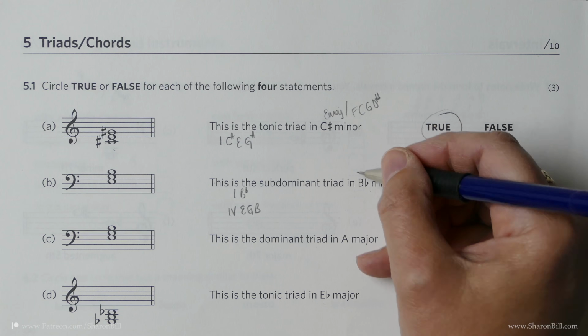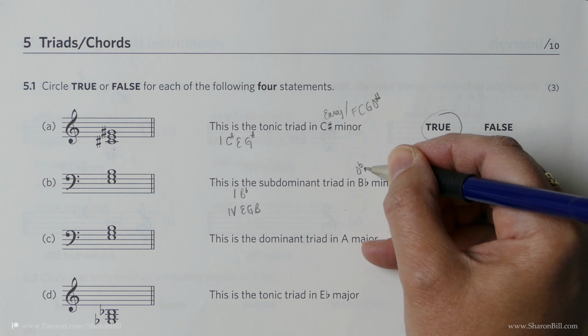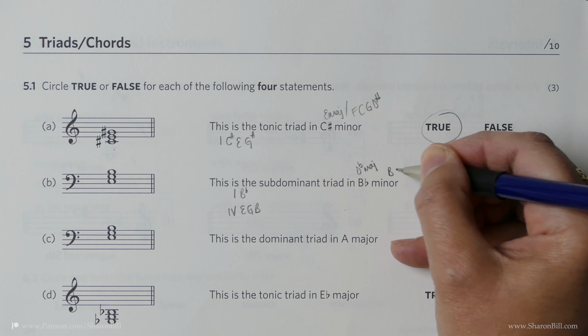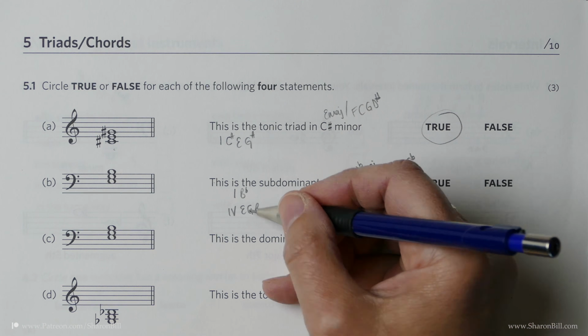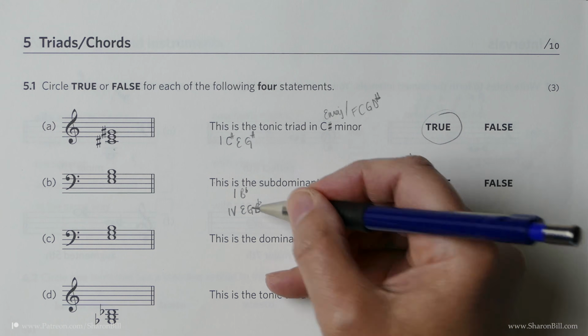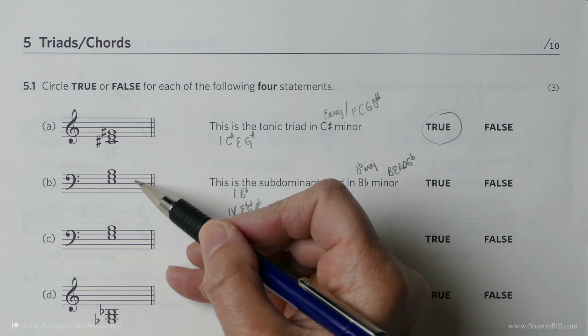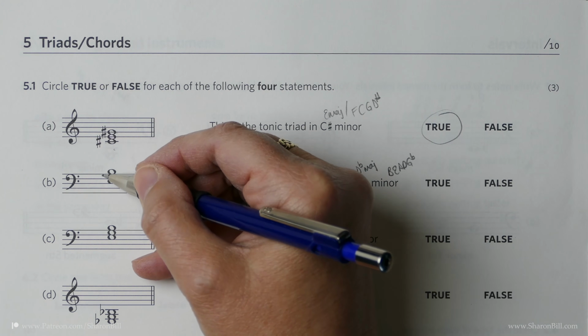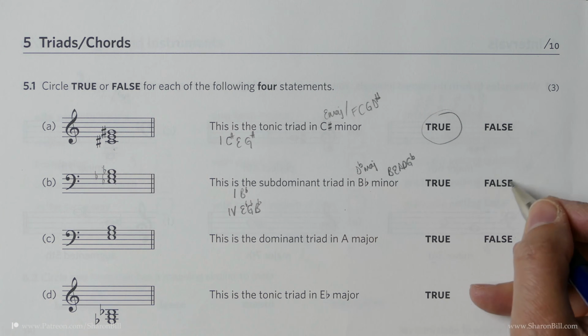Now B flat minor should have a key signature, it's related to D flat major, and it should have B flats, E flats, A flats, D flats, G flats, and so that means all of those should be flattened and not a single one has, so that's incorrect. We should have B flats, E flats and G flats, so that's incorrect.